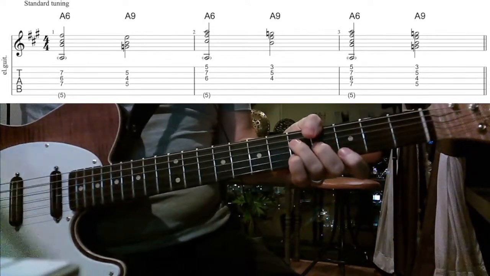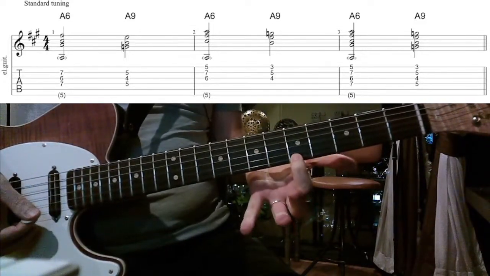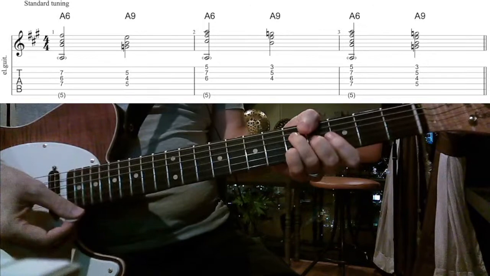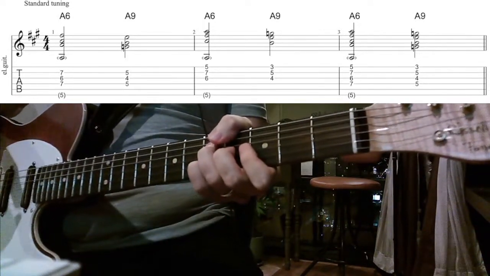Anyways, that's a really nice sound. Slide into the 6 chord, grab the root by itself, back to the 6 and then to the 9. You can do a lot of really cool stuff with that. I'll jam with that again.